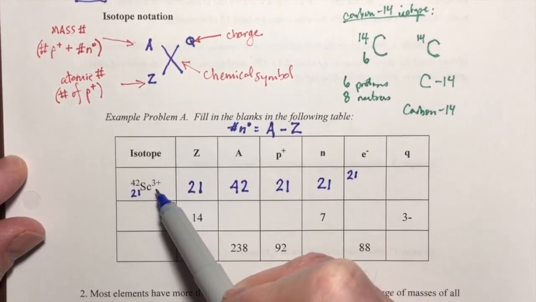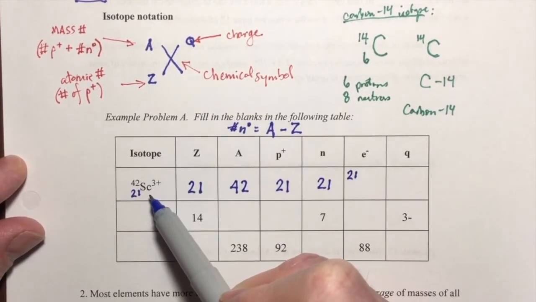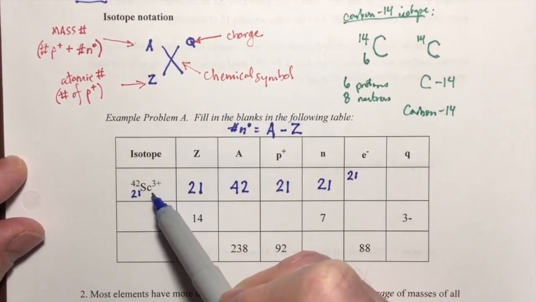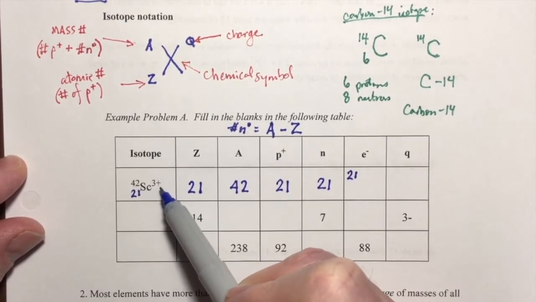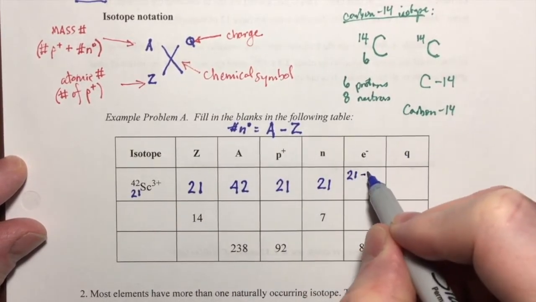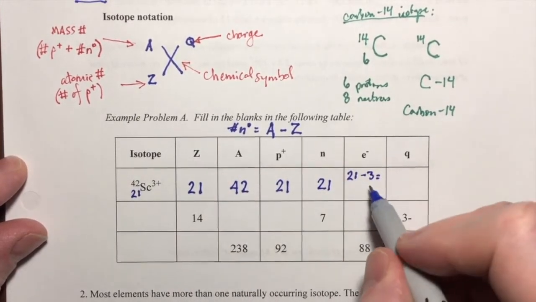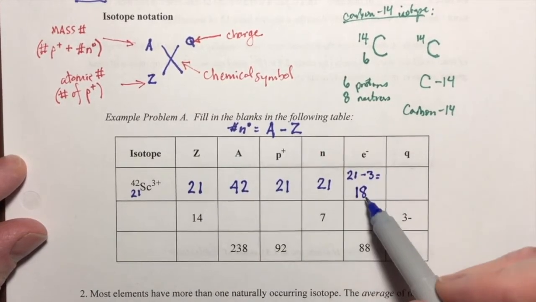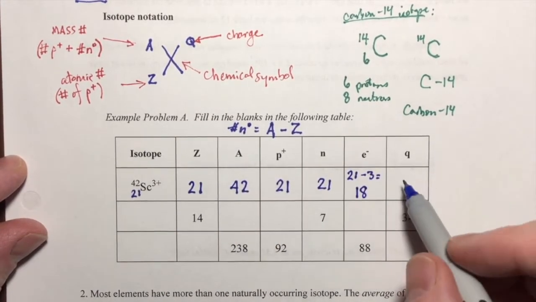If electrons are negative, and I now have a 3 positive charge, does that mean I've gained electrons or lost electrons here? Well, if I had gained electrons, then this would become more negative, right? But it's become more positive, so that means I must have lost 3 electrons. So 21 minus 3 is 18 electrons. So there are only 18 electrons left there, which is why it's a 3+ charge.